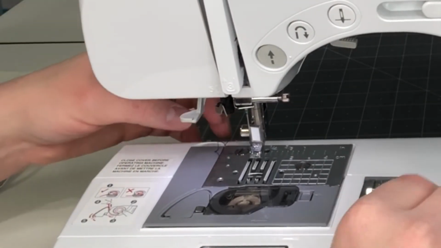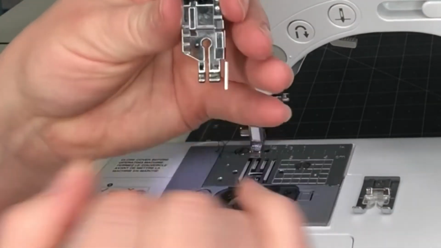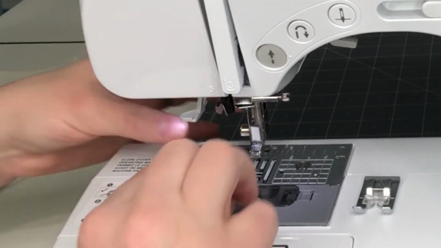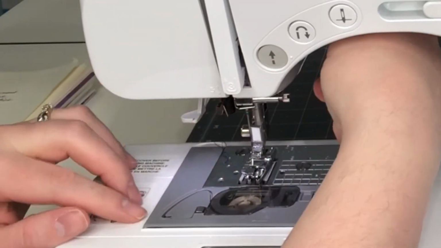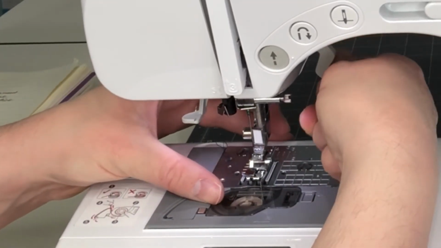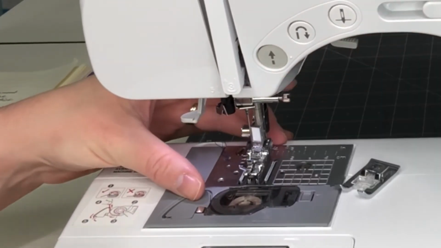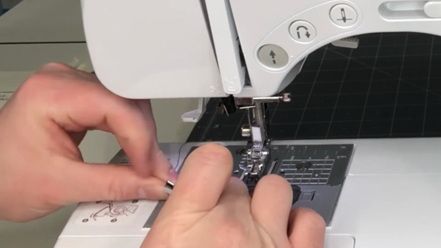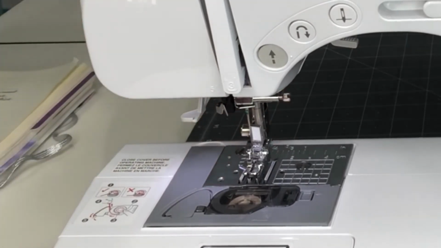So I'm going to put my 1/4 inch foot back on. There's a bar right here that slides right onto the arm, which is what it's called, an arm, and I just lower it right onto it and it snaps in place. A lot of machines are built this way. If yours is not, refer to your user manual on how to adjust your foot.